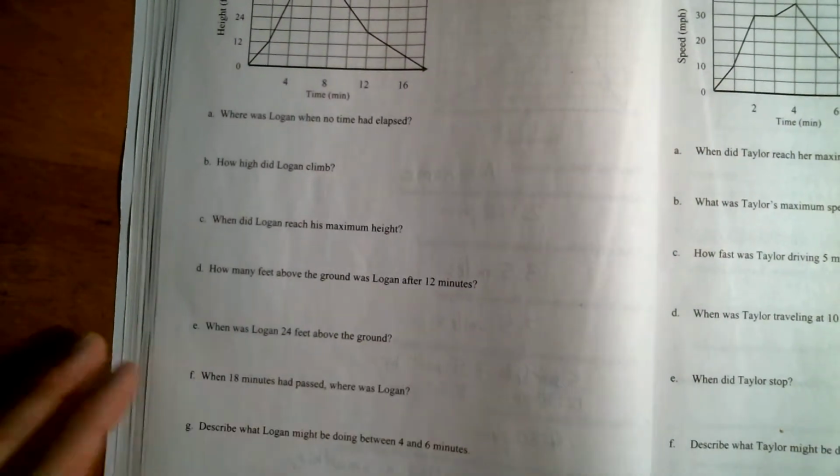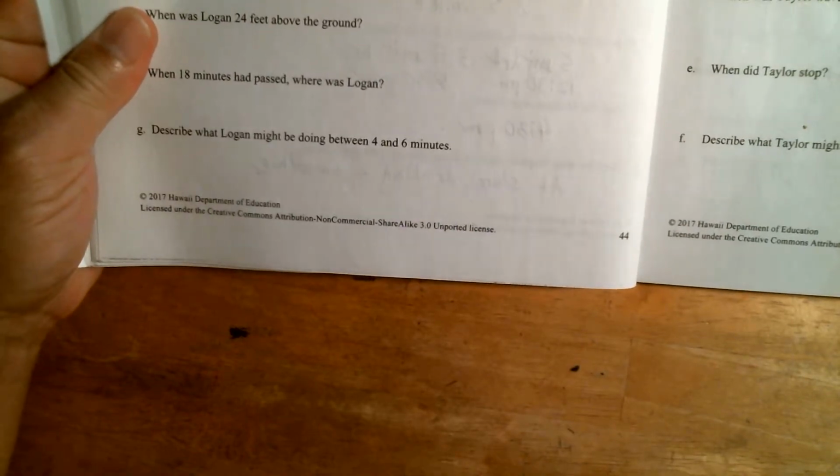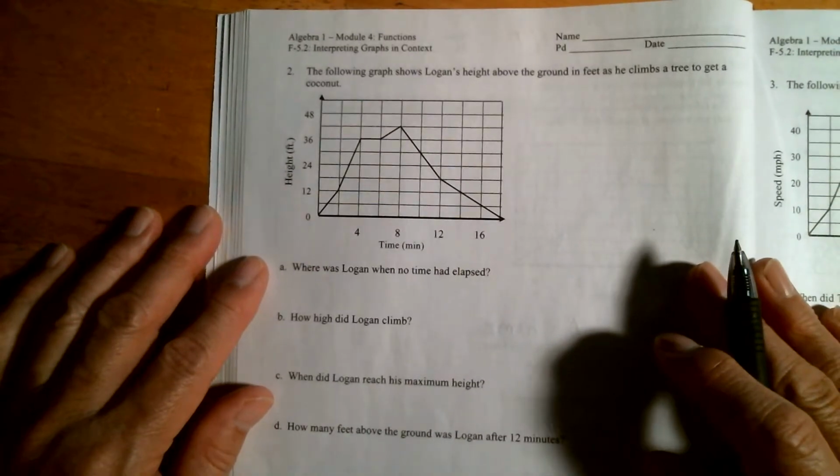Today we're on page 44. We're just continuing from where we left off yesterday, page 44. Okay, right there, page 44. You see that? Okay. This is number 2.